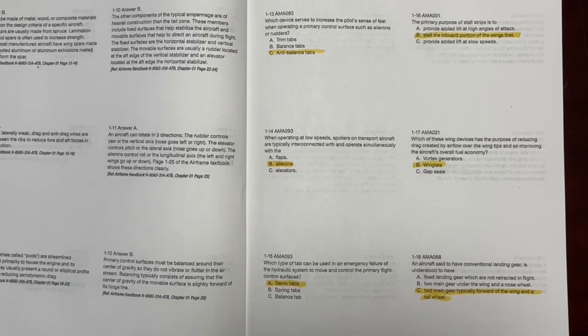Question 1-13. Which device serves to increase the pilot's sense of feel when operating a primary control surface such as ailerons or rudders? A. Trim tabs. B. Balance tabs. Or C. Anti-balance tabs. Correct answer is C. Anti-balance tabs. 1-14. When operating at low speeds, spoilers on transport aircraft are typically interconnected with and operate simultaneously with the A. Flaps, B. Ailerons, or C. Elevators. Correct answer is B.